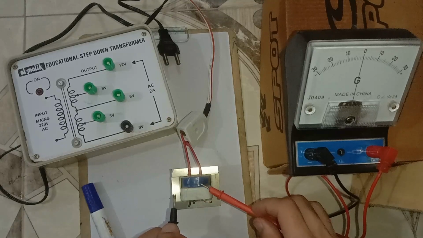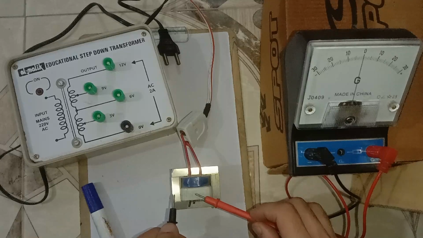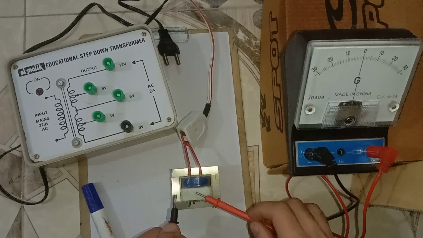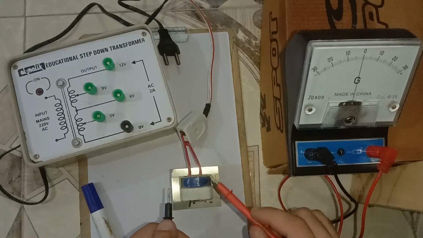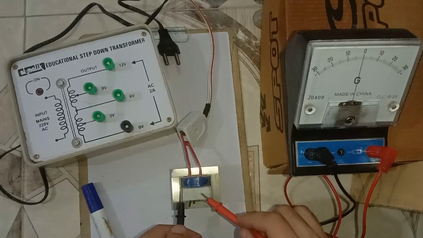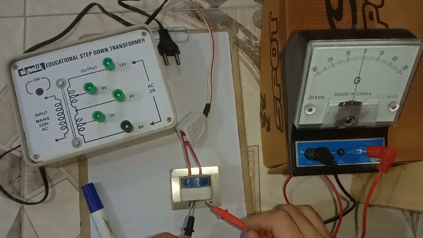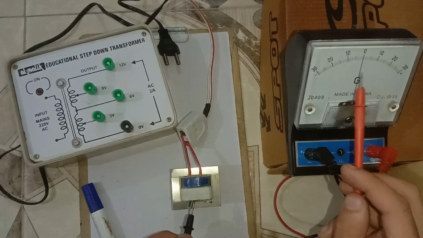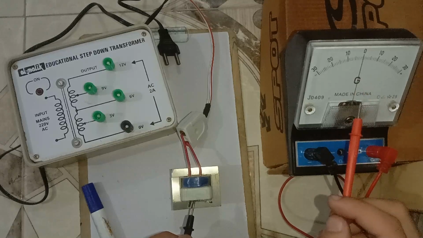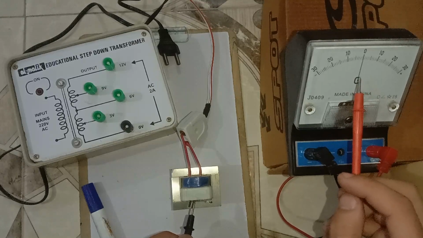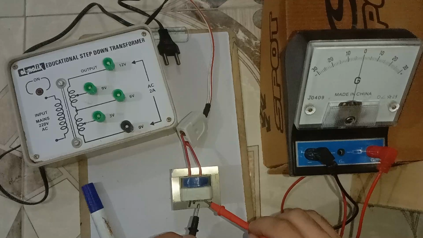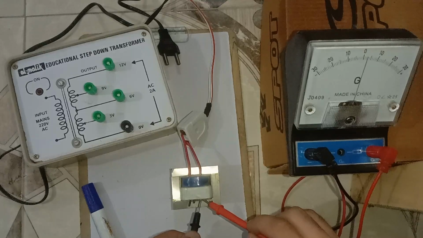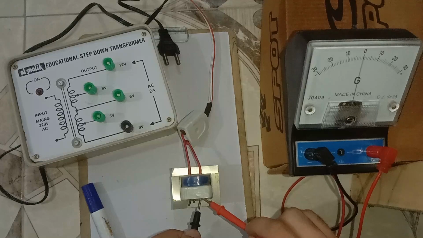So the change in magnetic flux produces the EMF in the secondary coil. Therefore the polarity of the current of this secondary coil will also change 50 times in a second, due to which the needle of this galvanometer vibrates about 50 times in a second.